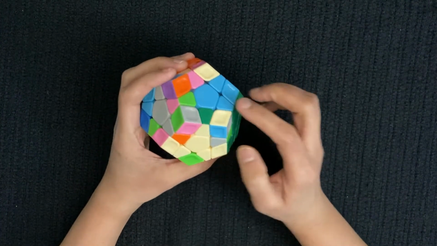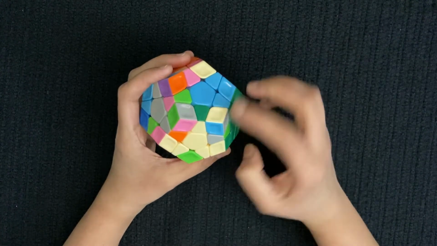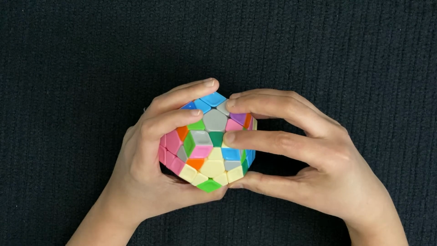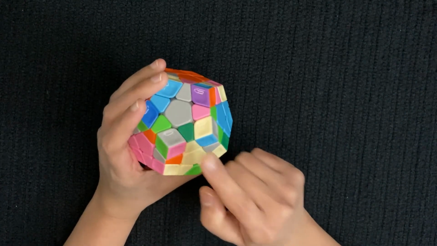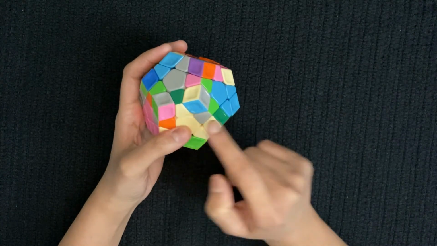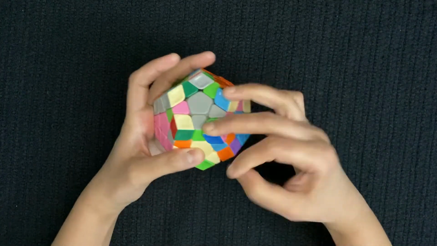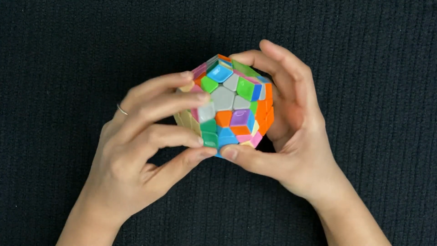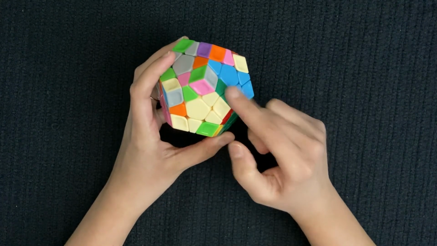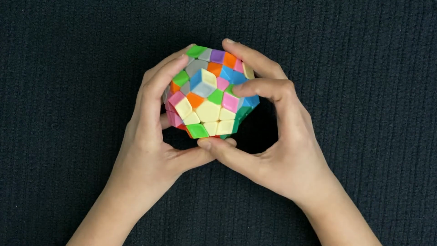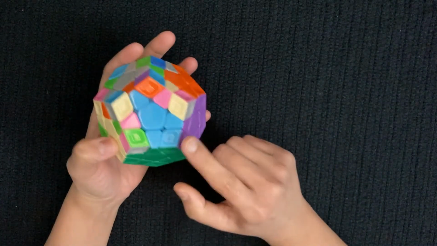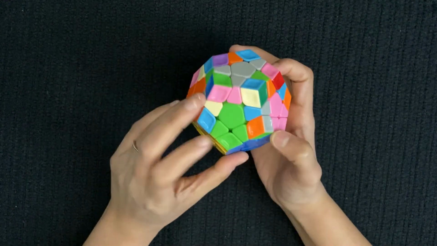So now again, as you can't perform the edge algorithm here itself, rotate this side like this so that this piece is on the top now, and you have to perform the edge algorithm now. So this is righty, this is lefty, and as you have rotated it twice, you will have to rotate it back again to its original spot. And you can see the diamonds are all done.